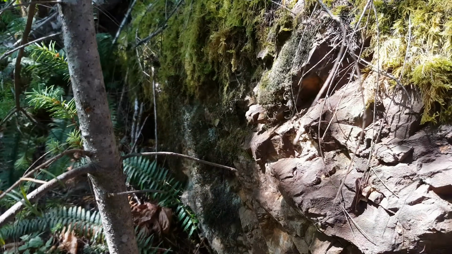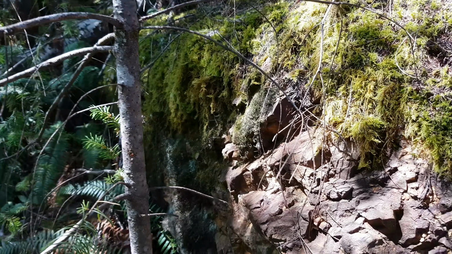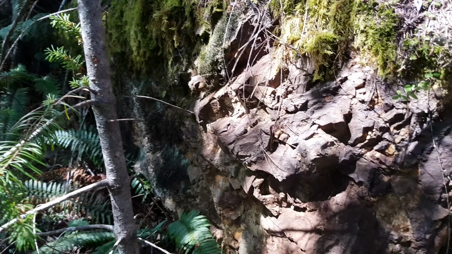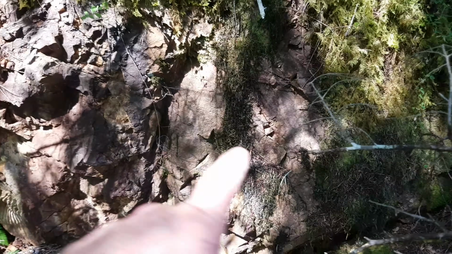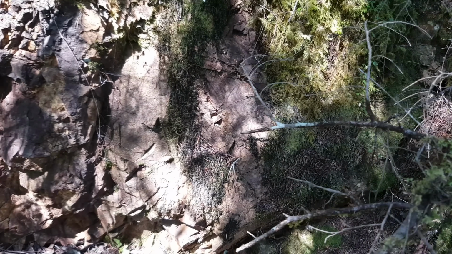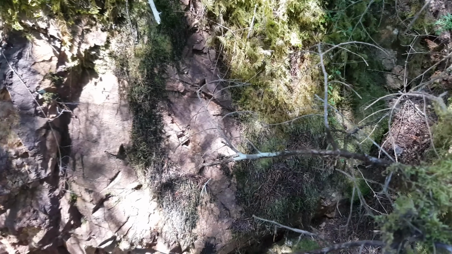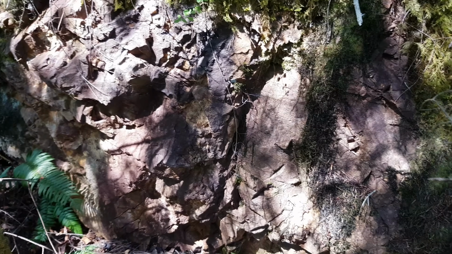So that's where the mineralization stops, kind of as it goes underneath the overburden. So we're going to be pulling some off of here as well to fill up our bucket. We're taking this over the whole entire zone, the sample.